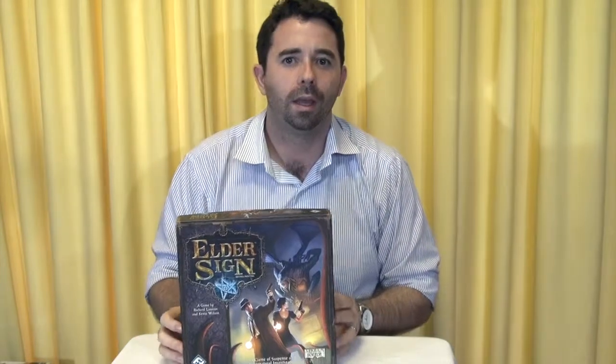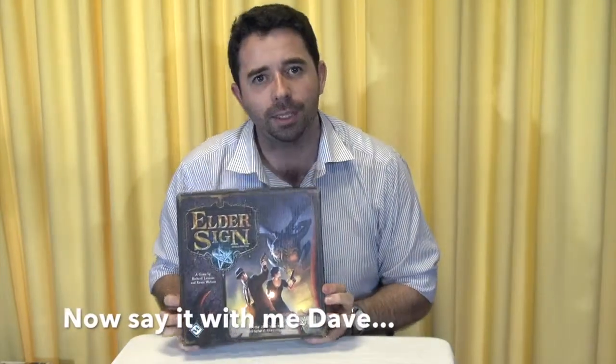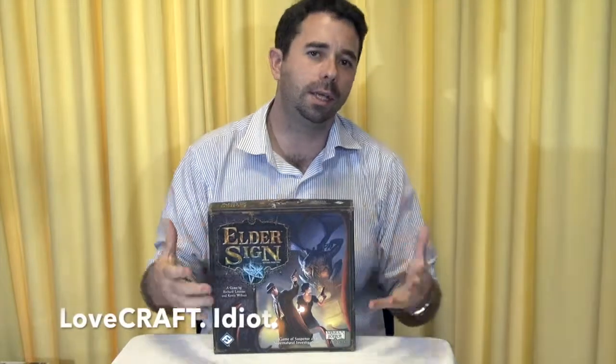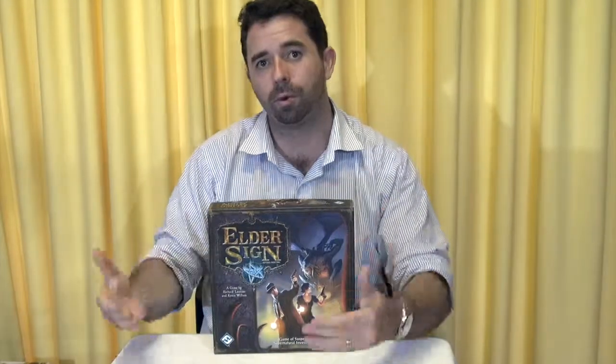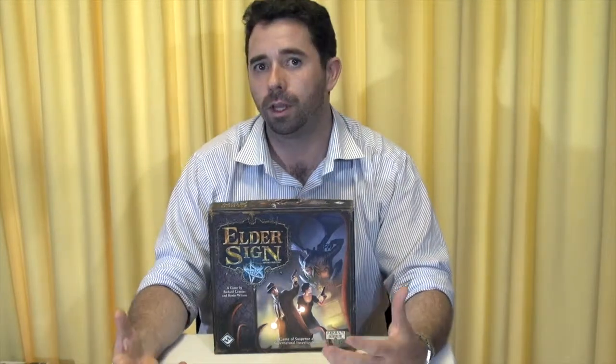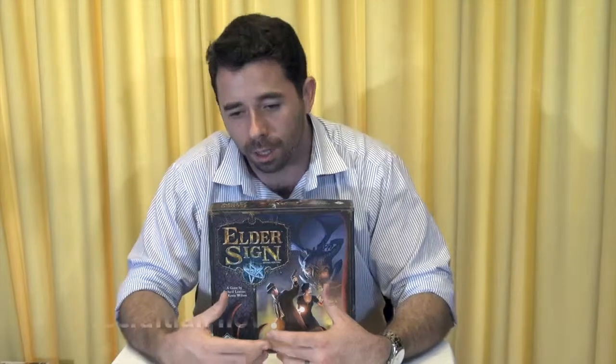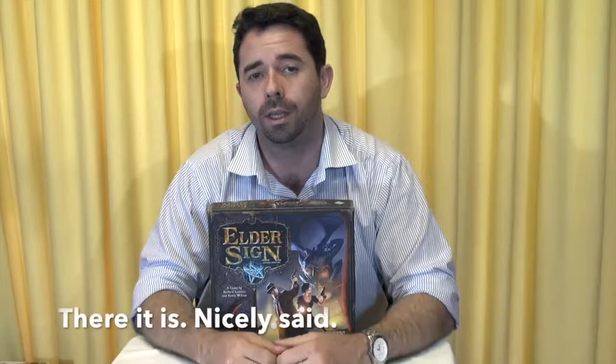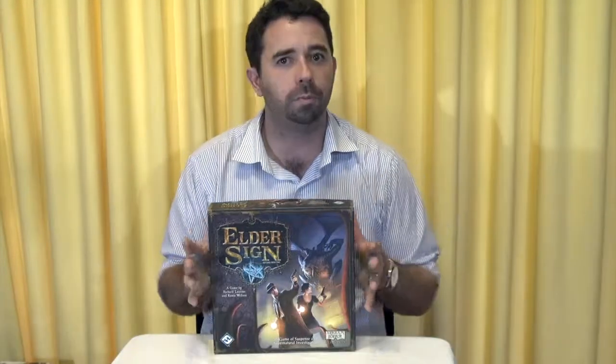Now where this translates over is when we start to get games like Elder Sign, all part of the Lovecraft universe. This is an IP, this is intellectual property. So here's a game that has taken the property of someone else, in this case an author, and it's taken their writings, the Lovecraftian novels, I guess, and it puts them into a board game.